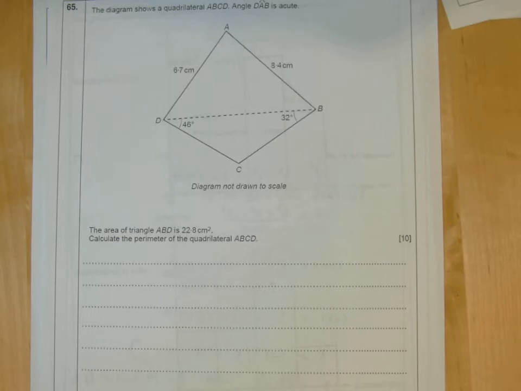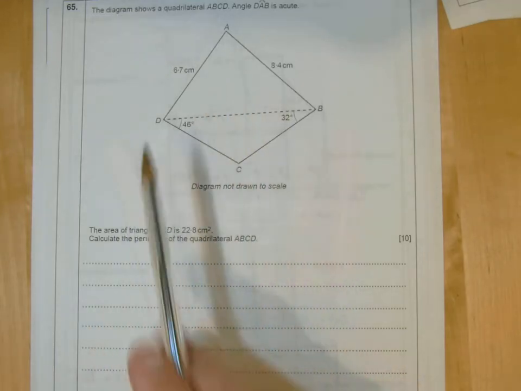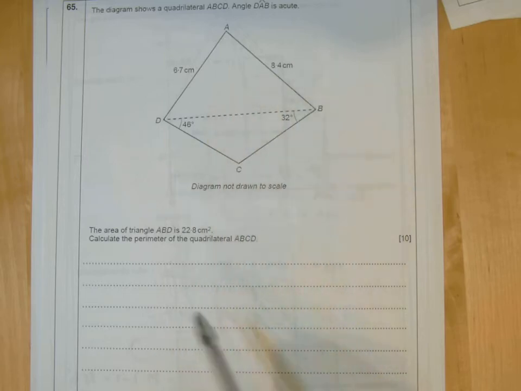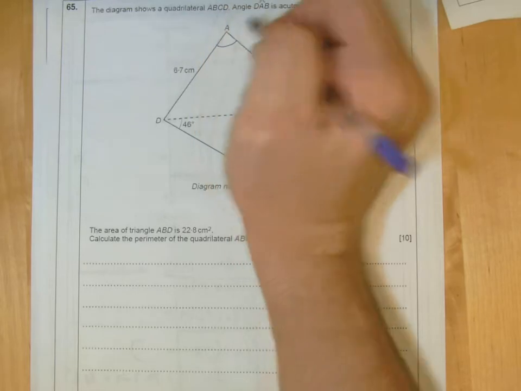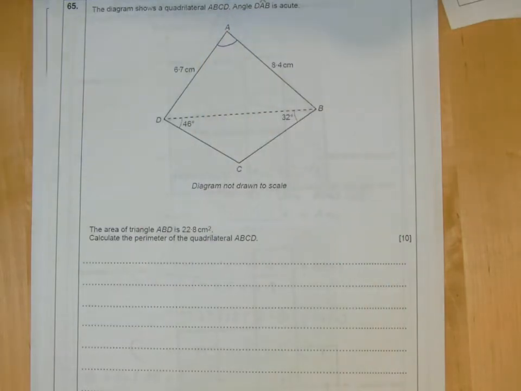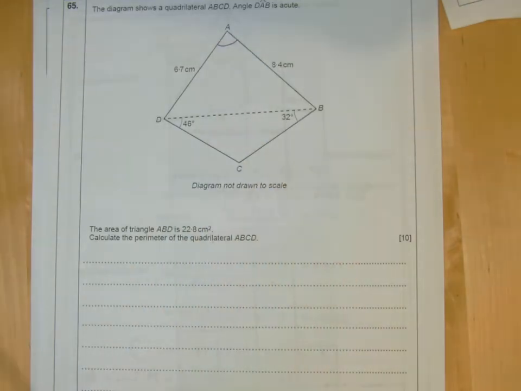Right, this question is worth 10 marks, so there's a lot of things we perhaps have got to do here. It says the diagram shows quadrilateral ABCD. Angle DAB is acute, so this is angle DAB here, isn't it? That's A here. Now the first thing they tell us, the area of triangle ABD, is 22.8.